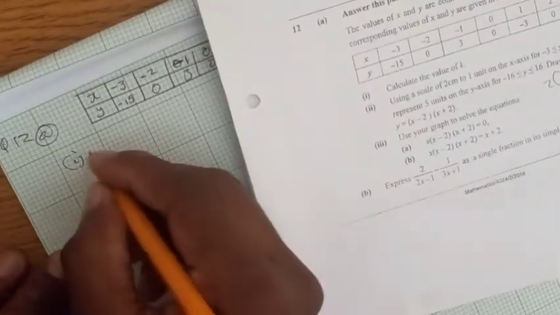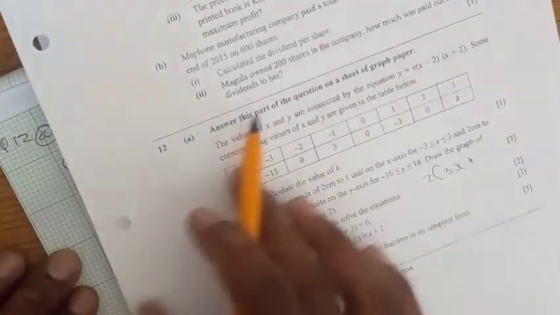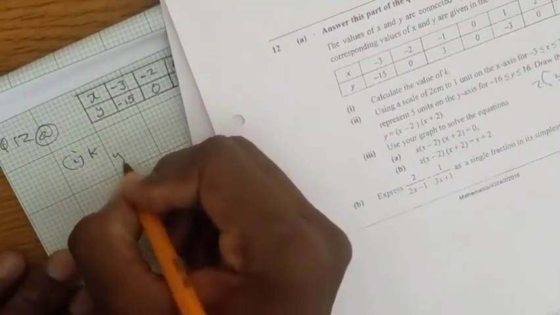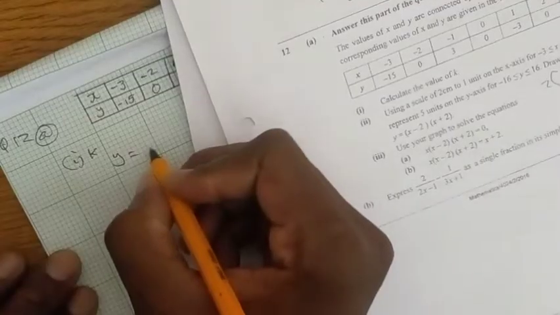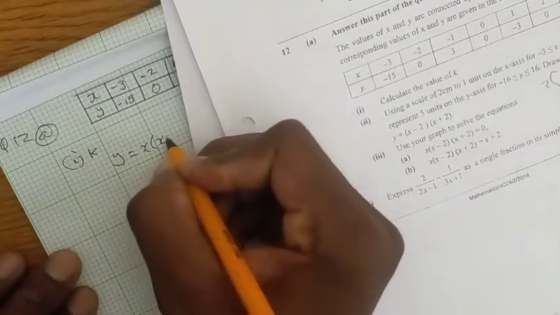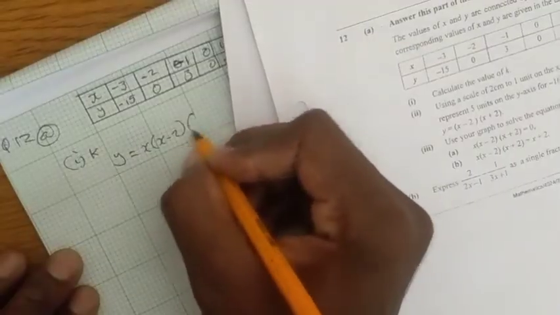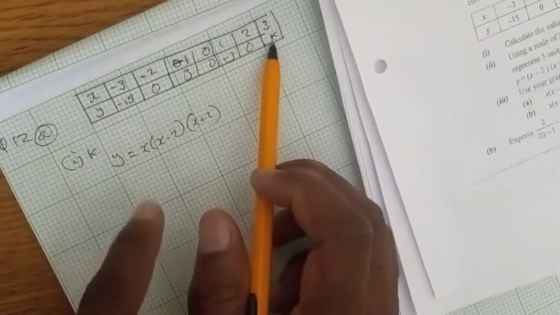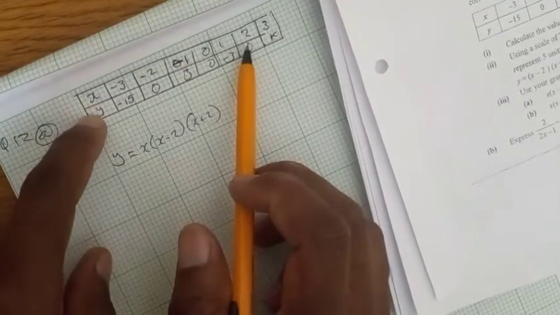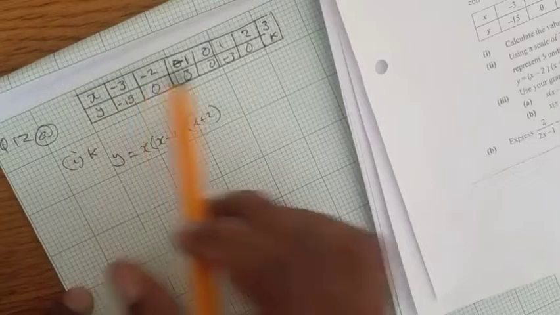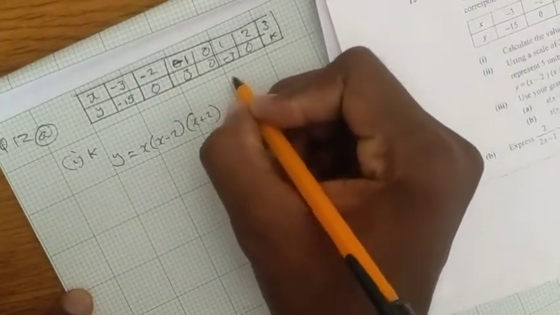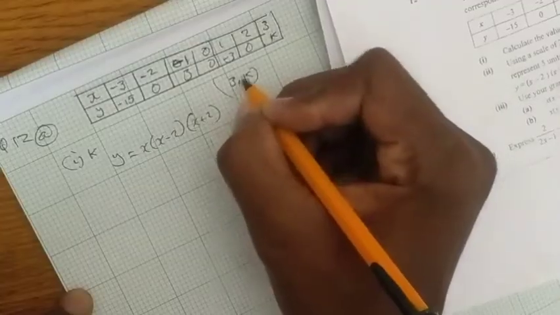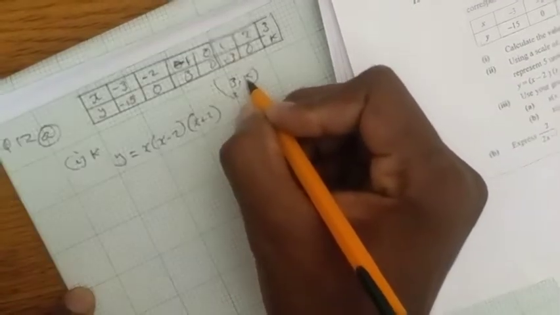To calculate the value of k, which is the k they want here, we need to write the original equation of this graph, which is this one. So let us write it here. We are going to say y is equal to x, open brackets, x minus 2, close brackets, open brackets again, x plus 2. Now, you need to know that k is found by identifying: is this k my y? Yes, k is my y, and 3 is my x. So we are talking of two coordinates here, 3 comma k, where 3 is our x and k is our y.